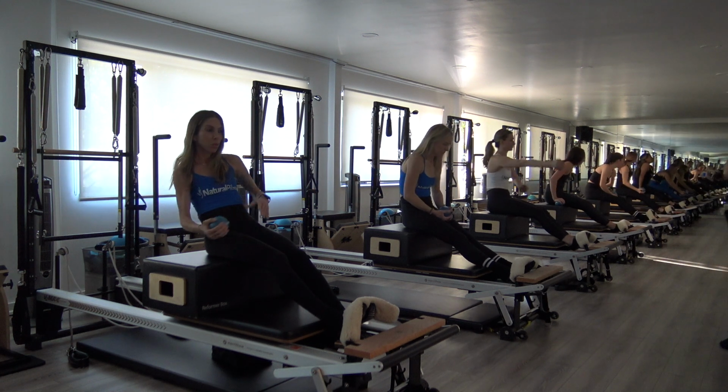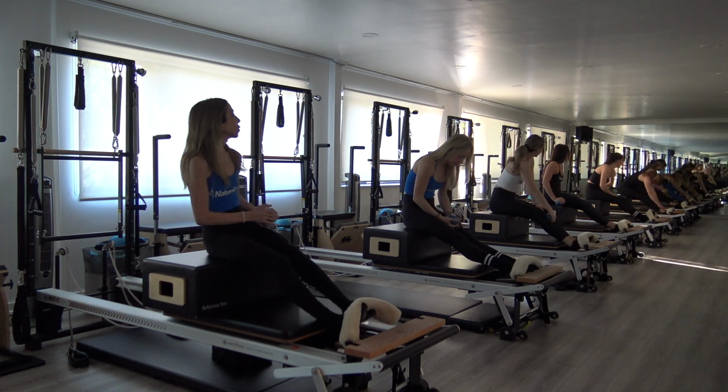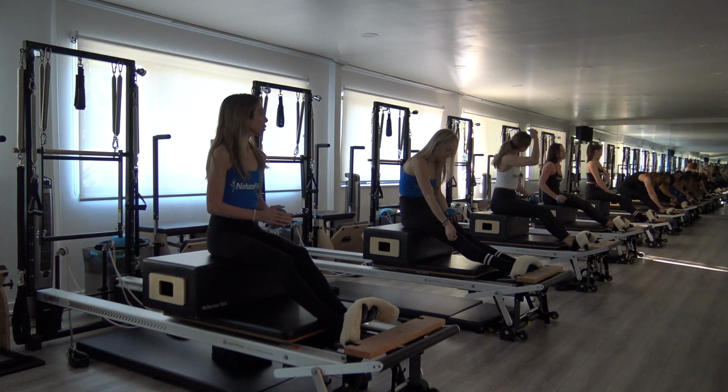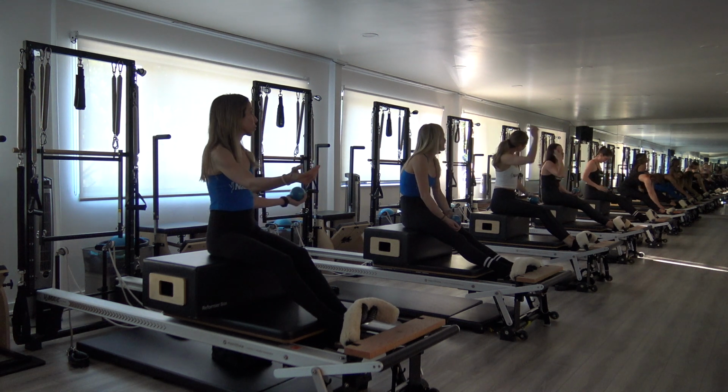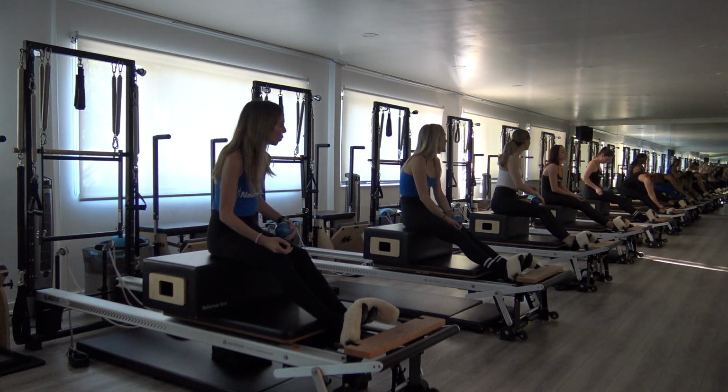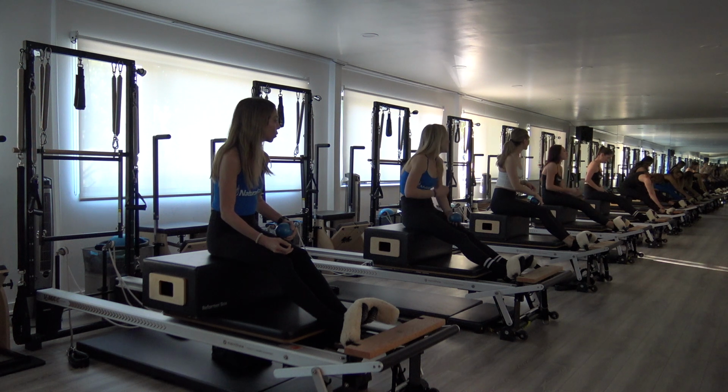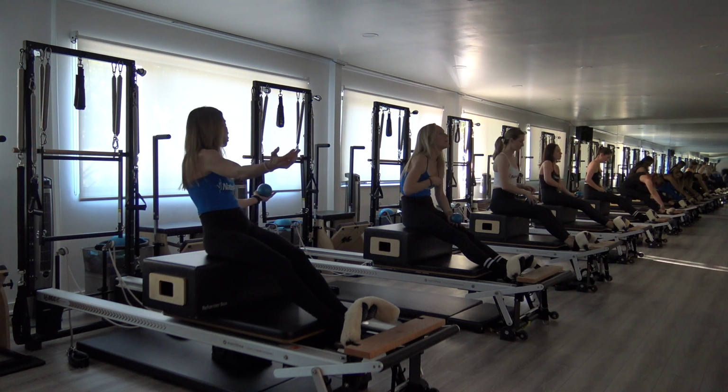Stretch. Good job. So this is more like obliques, but on a diagonal angle. Yeah. So it's not straightforward. It's not on the side. It's a combined plane of motion in transverse and sagittal, yeah?